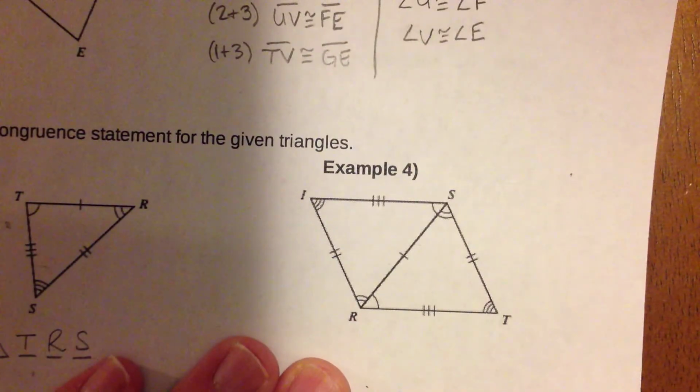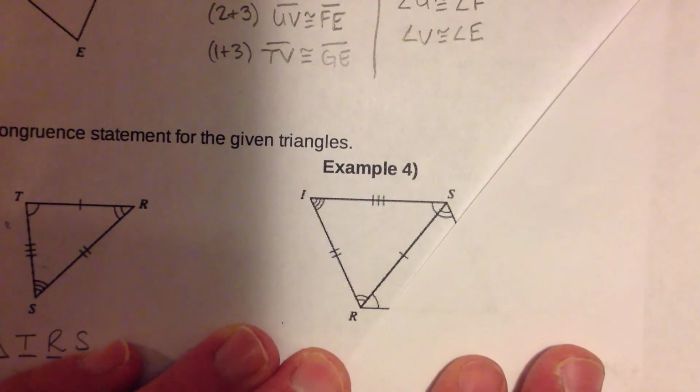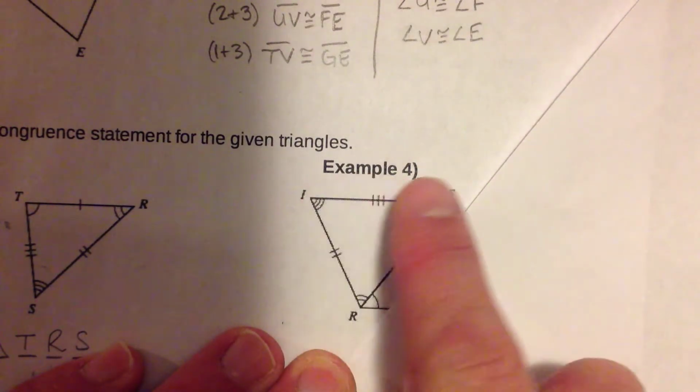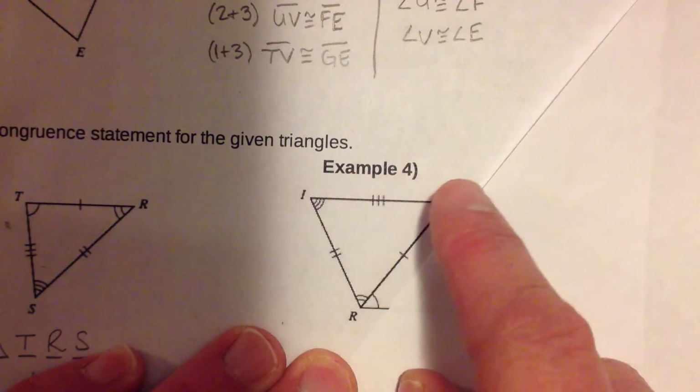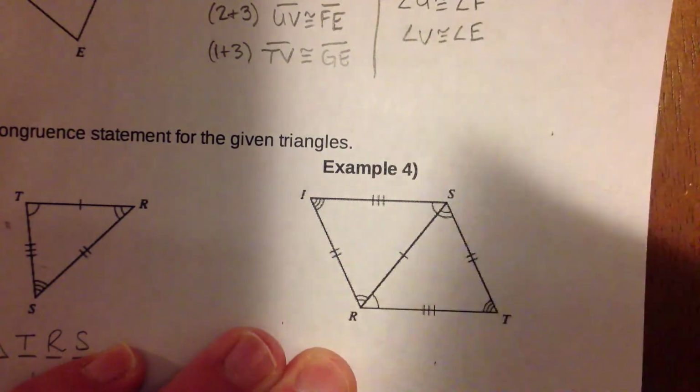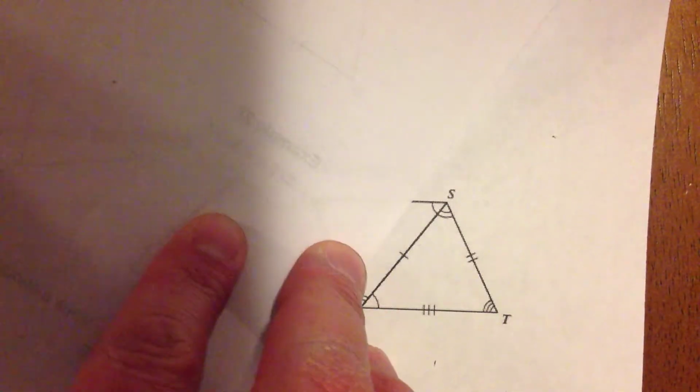The next one looks a little bit tricky because they're squished together. But if you notice, I have this triangle right here, which is I, S, and R. So my three corners are I, S, and R. And for my right triangle, my corners are S, R, and T. So if you were listening carefully, you would have heard that S and R are shared by both triangles.